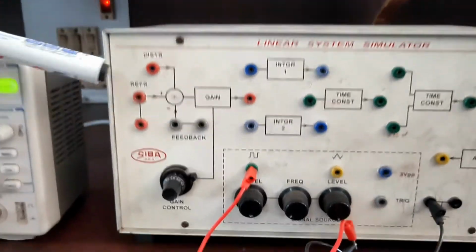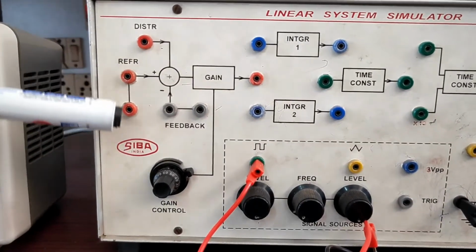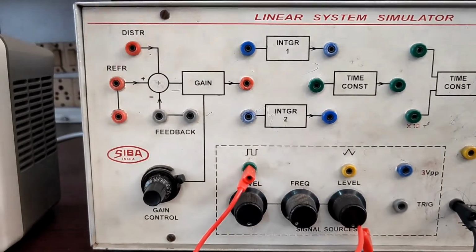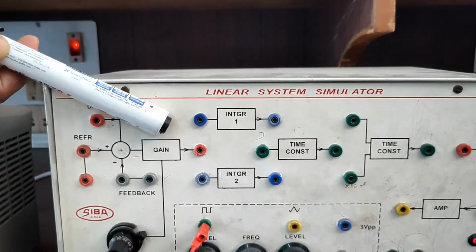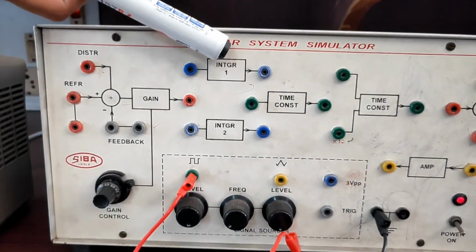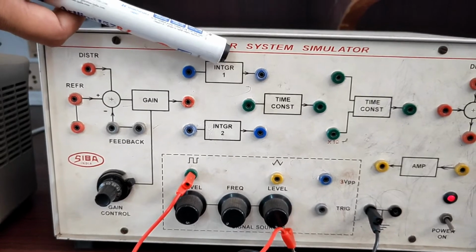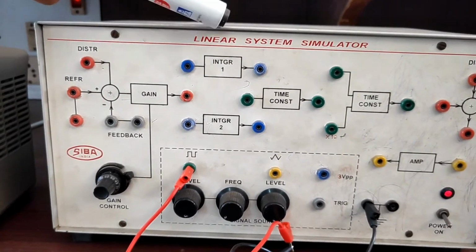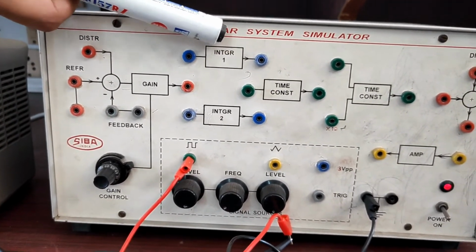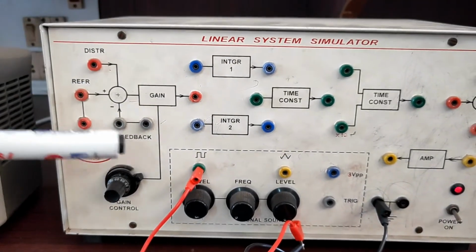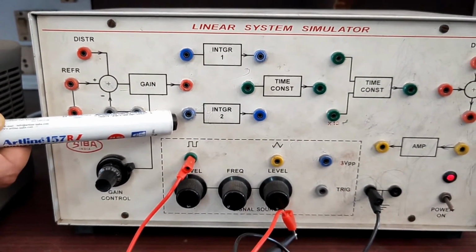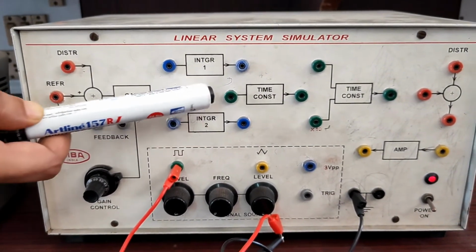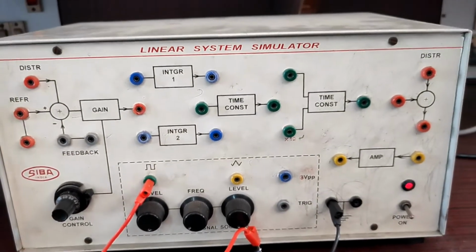This is the disturbance input, this is the reference input, this is the feedback path, and this is the gain. And here an integrator block is there. If we want to add one integrator block, then we will use this. If we want another integrator block, then we can use this. And we can add the time constant with this block.